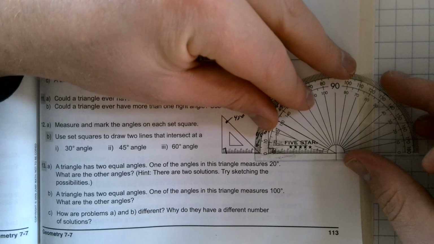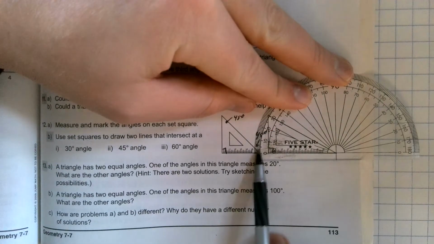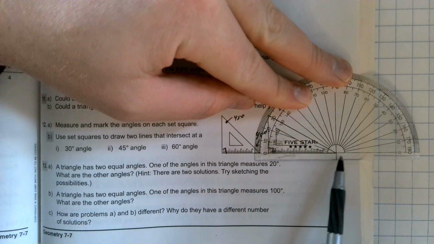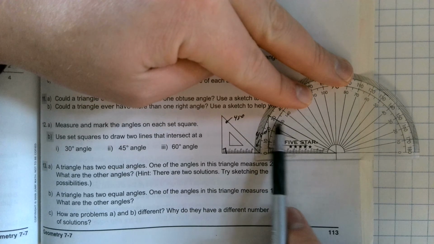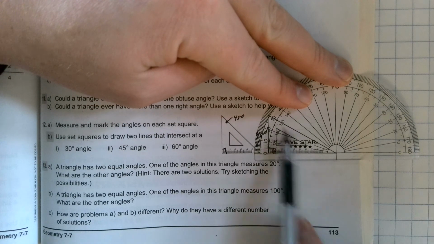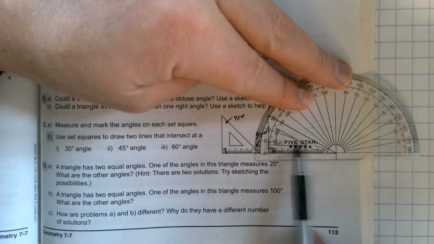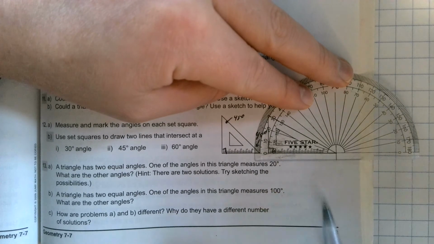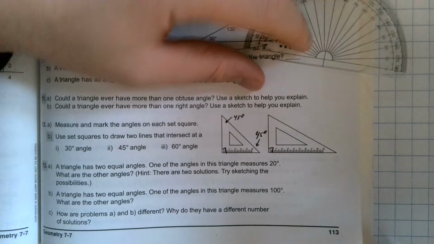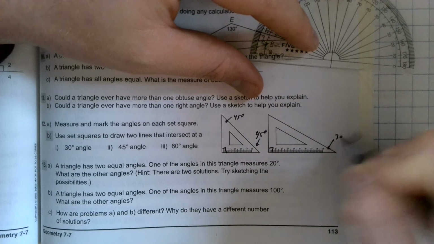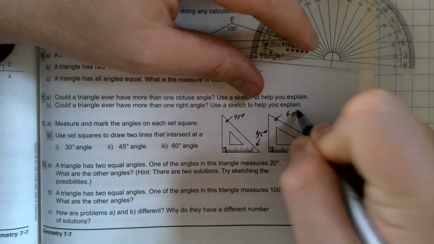Alright, so what we're looking at is we're going to line up this bottom guy along the 0. My vertex is right there, and you're going to see it follow along this line exactly, which is the 30. If you're not sure if it's 30 or 50, just look at the angle again and say to yourself, an acute angle is less than 90 degrees. Obviously, 30 is less than 90 degrees. So that means this is 30, and that is 60.